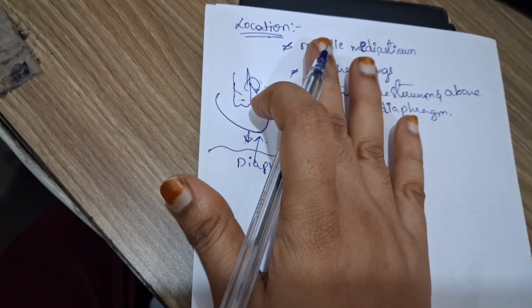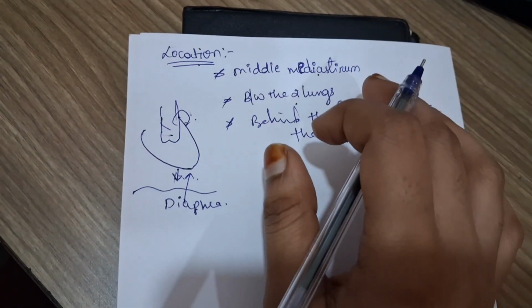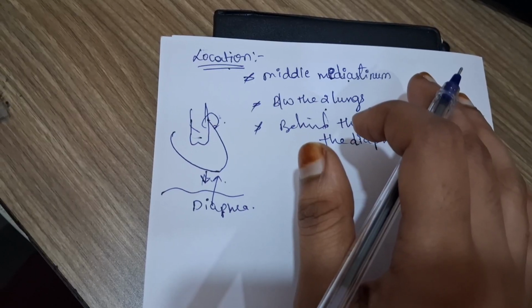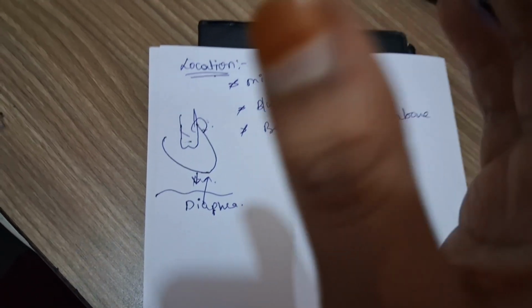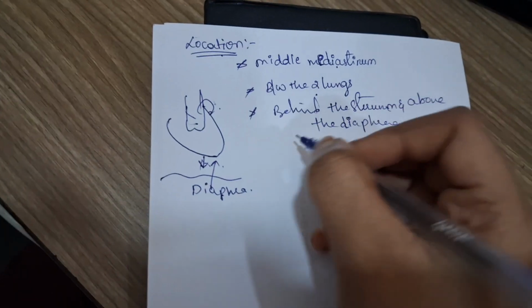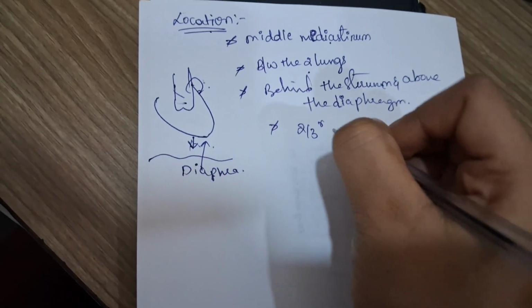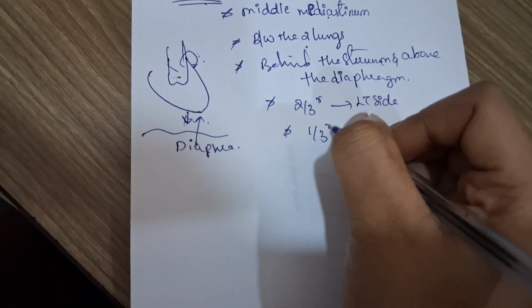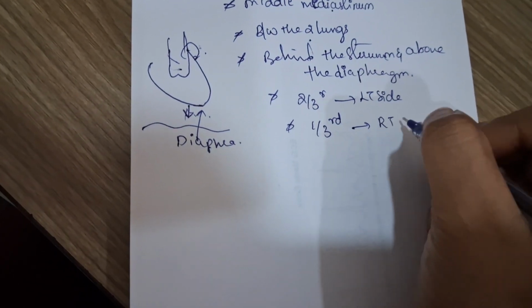Understood, right? So location we studied. About 2/3 of the heart lies to the left of the middle plane, the major part, and 1/3 of the heart lies on the right side.